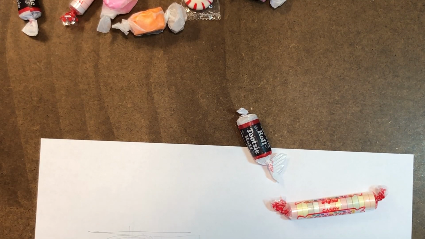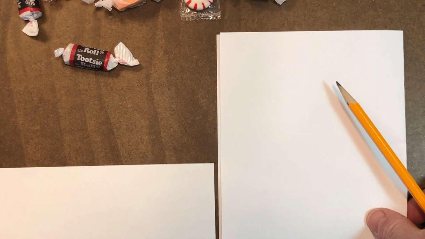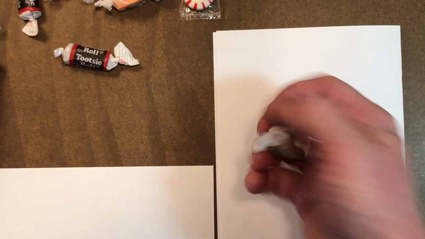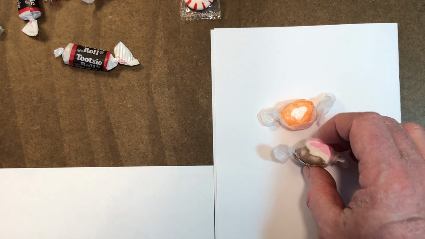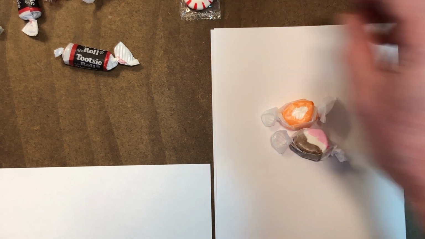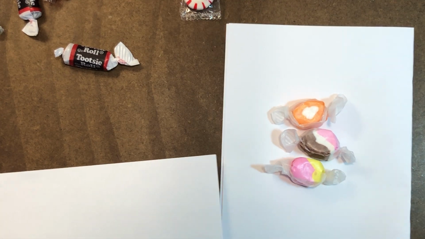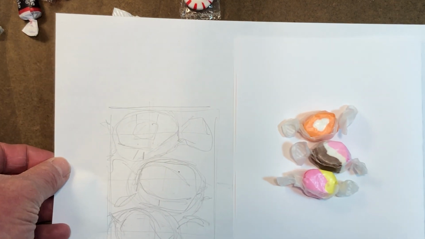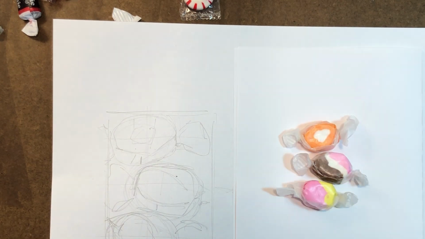Just going to fold this in half. And let's say I'm going to go with this first taffy idea. Now I want to get my candy somewhat aligned how I want it so that it matches up to my drawing. It's simple enough right there.